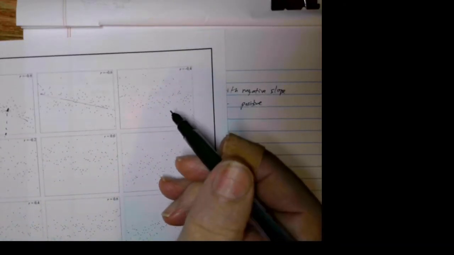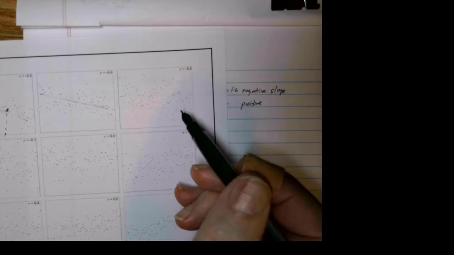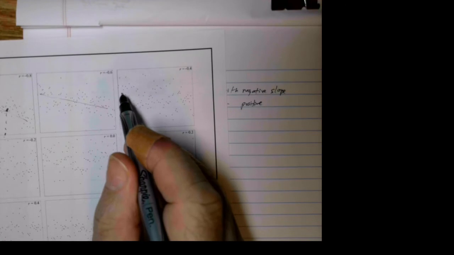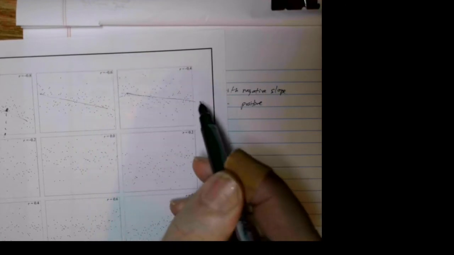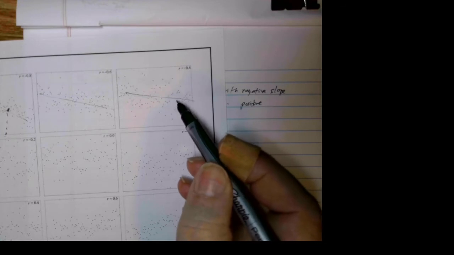Here we're getting into the range where you just got to be careful. This has R equal -0.4, which means there is a linear trend. We probably can see it by eye, but a lot of the points are pretty far away from the trend line. The trend line would be probably really a poor predictor.